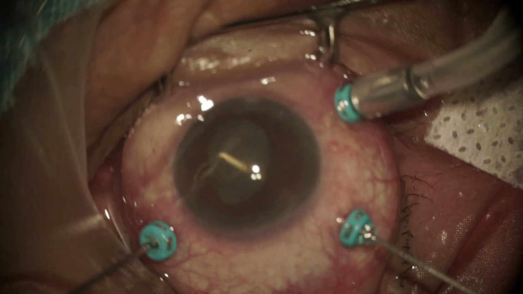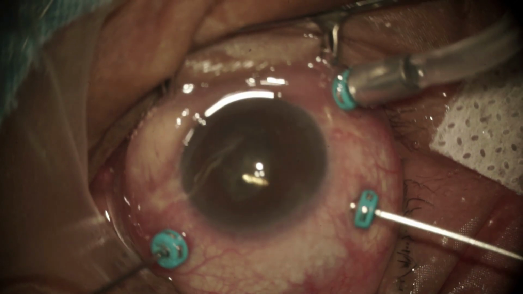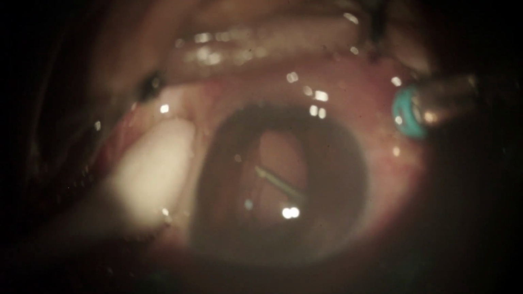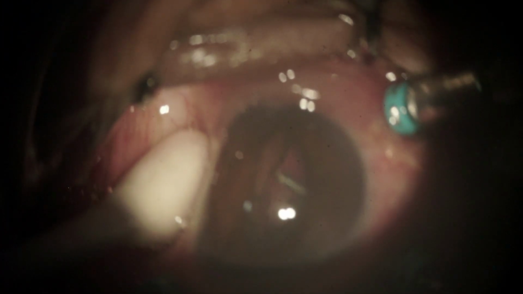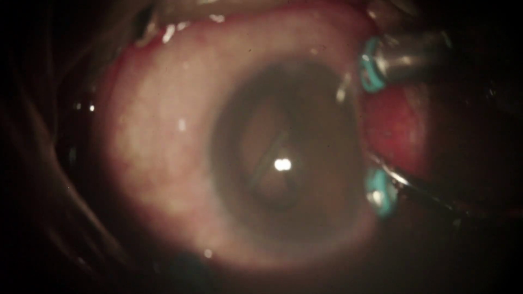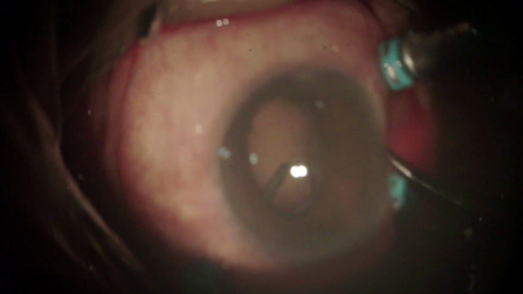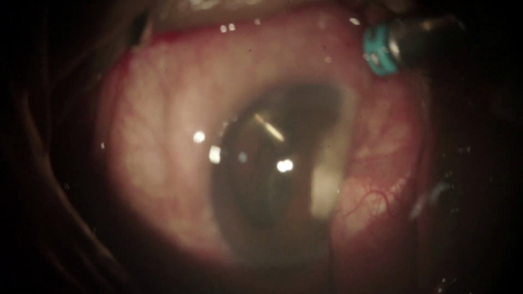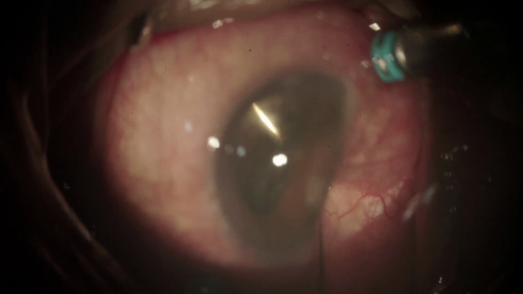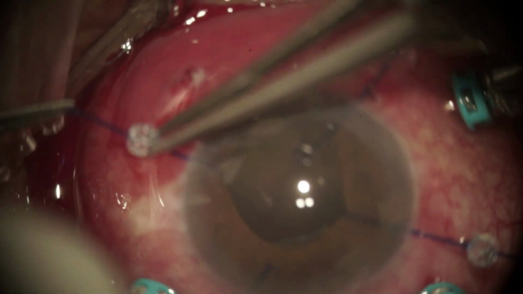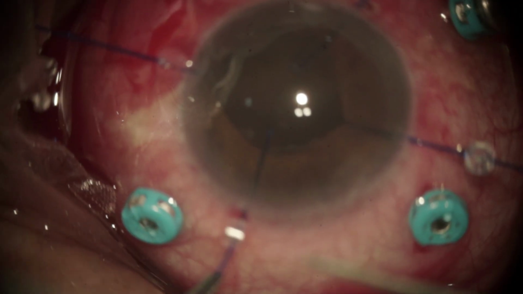The posterior capsule attached to the iris is cleared and base shaving is completed by peripheral indentation. As it is a non-dilating pupil, 4 iris hooks are placed.